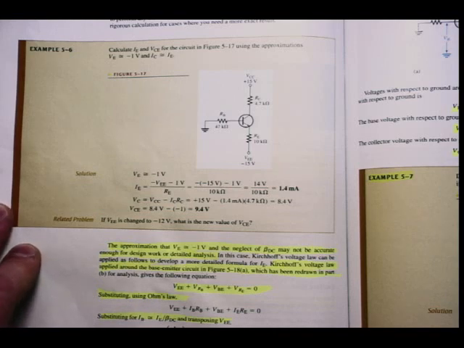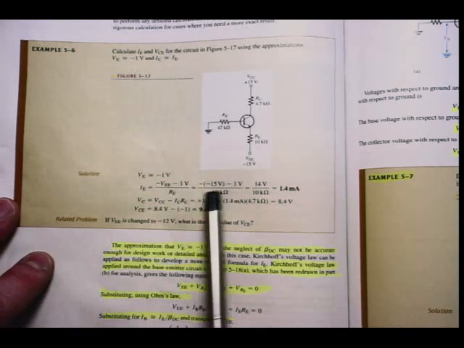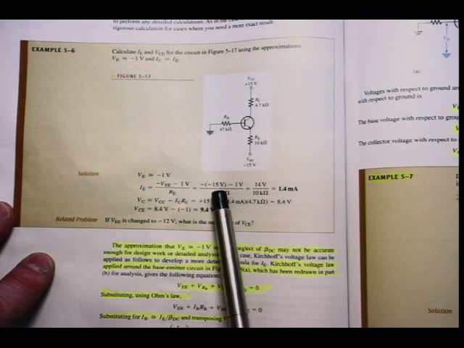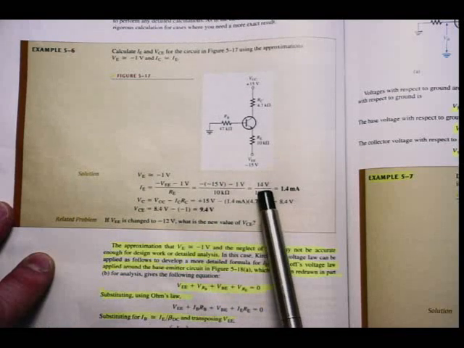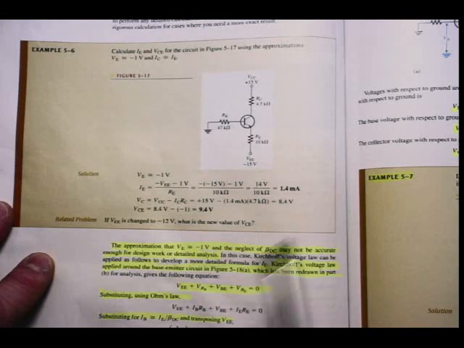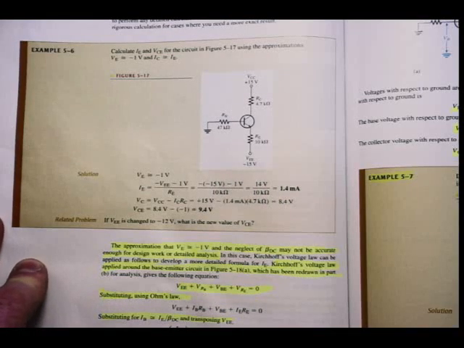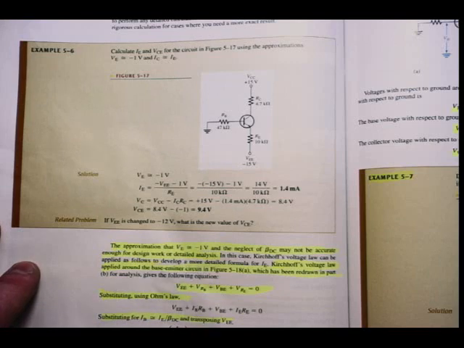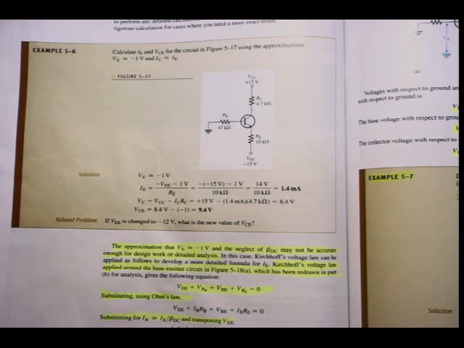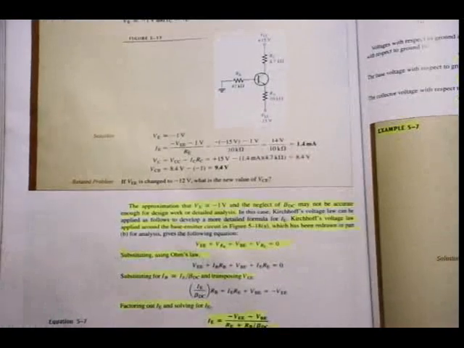But please take note that although it says minus VEE, I still have to put in the polarity of the voltage. So it's minus 15, so it's going to become plus 15 volts, minus 1, and you can see the answer there is 14 divided by my resistance, which gives me an answer of 1,4 milliamps. Then straightforward for the rest. Just remember the polarities. VC is equal to VCC minus ICRC, 8,4 volts. VCE is going to be 8,4 volts minus minus 1 volt, so it becomes 9,4 volts. But that's the troubleshooting method. So please underline this because this is what we are going to do.